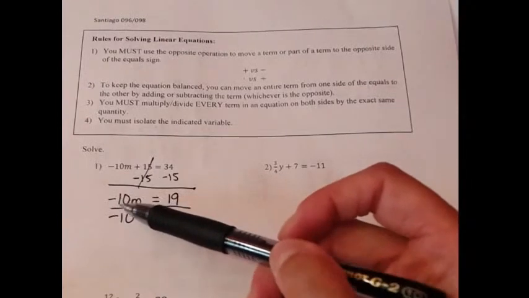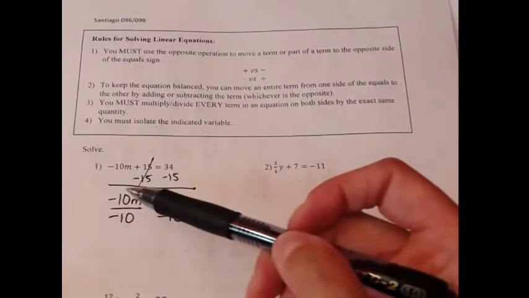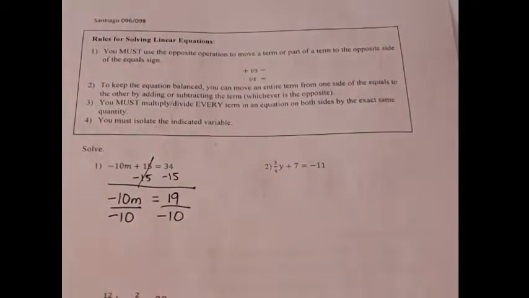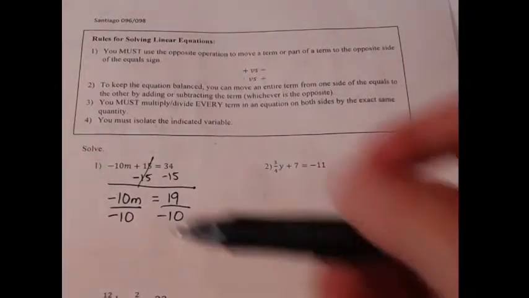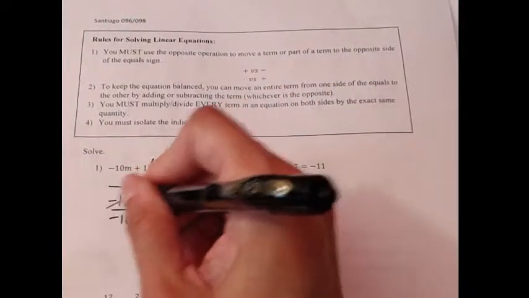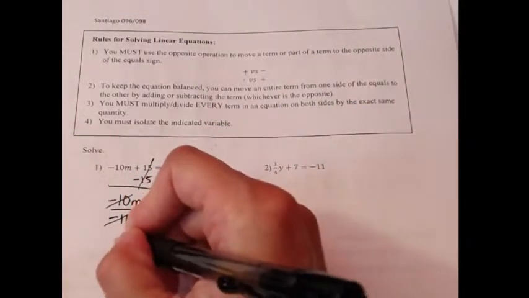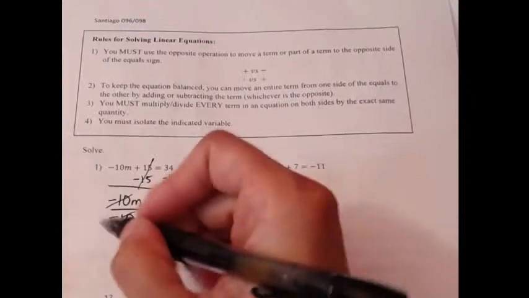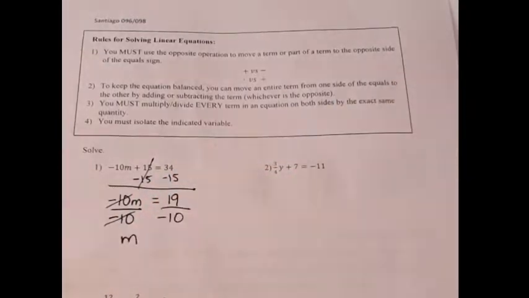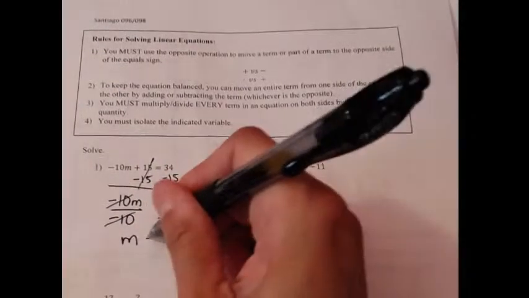We wouldn't divide by a positive 10 because we are not adding a 10. It's not being subtracted. So we have to be super careful what we're actually taking the opposite of. The opposite of multiplication, division. Negative 10 divided by negative 10 is a positive 1, which means we could write 1m or simply m. It's up to you. If you'd like to write a 1 in front of there, you totally can.